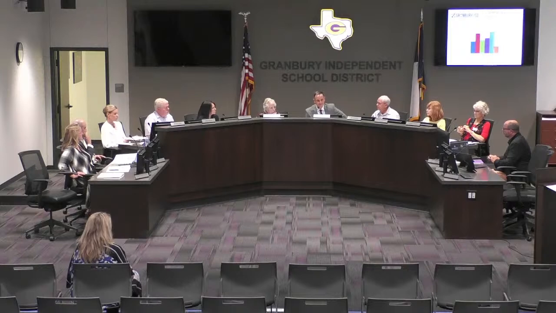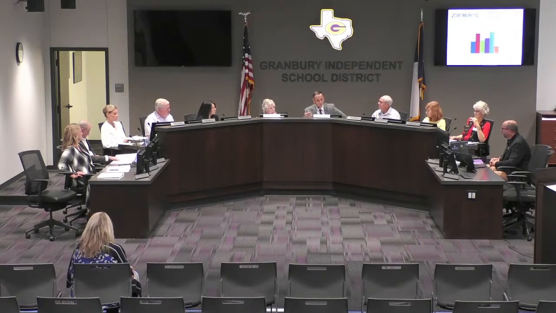So this is the lowest tax rate in Hood County. I know Godley's at $1.48, 49, 50, kind of fluctuates in that 48 to 50 cent range. So again, you're paying a third more to live in Godley than you do in Granbury. So it's significant how low our taxes are in Granbury ISD.